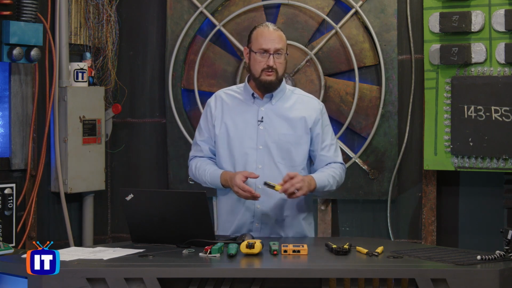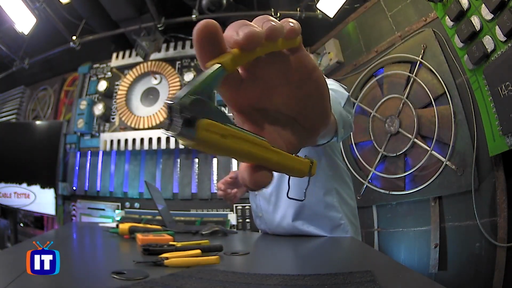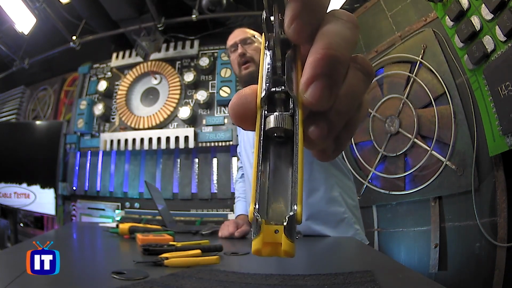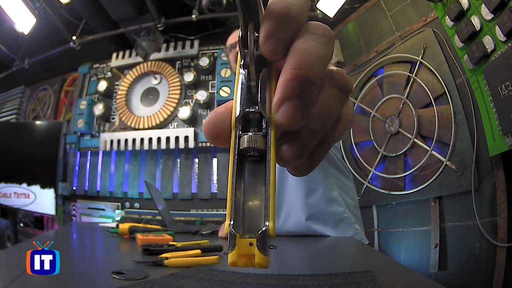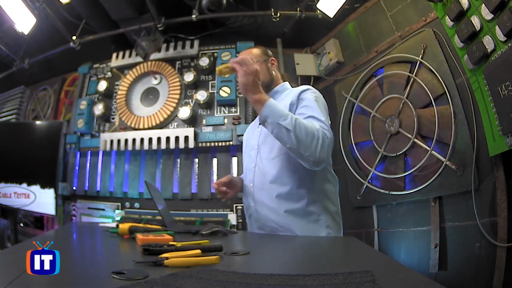Now, there's another type of crimper that I would also be aware of. You might work in an area where you're doing coaxial cabling as well. This is another type of crimper here, a coaxial crimper, and this allows you to crimp cables on things like your RG6 and RG59 cables. So a couple different types of cable crimpers when it comes to the variety of copper cabling that you might have to make these cables for.